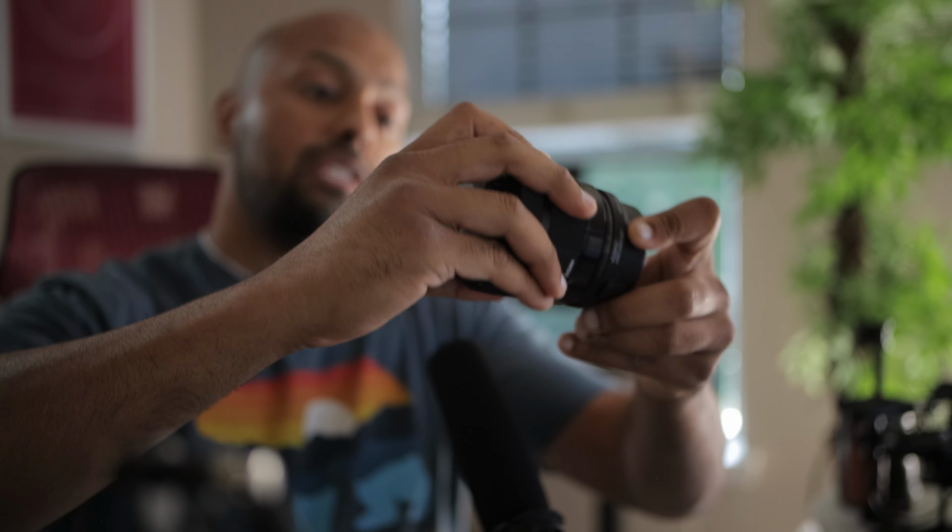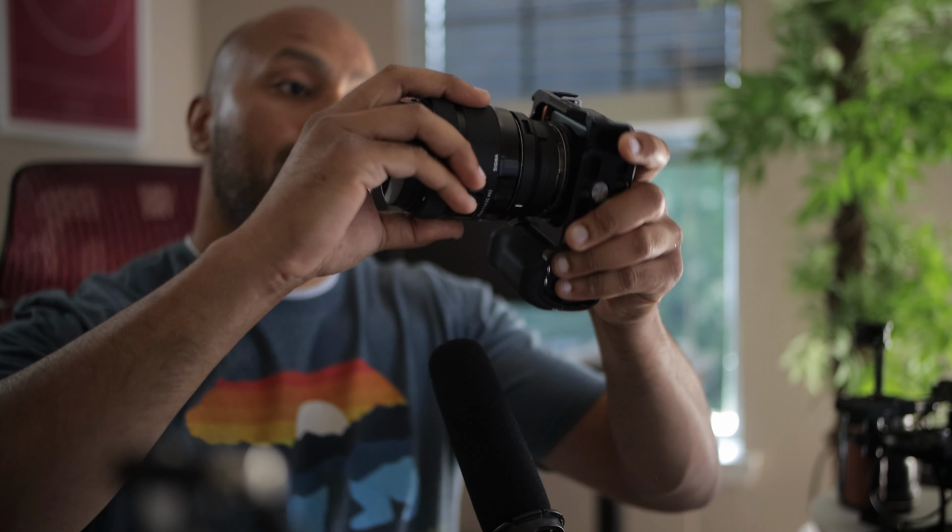So, and this is a Sigma to Sigma. It's known for compatibility. And so anytime you're using known lenses like this, you're going to be able to have no issues bringing it into Catalyst Browse.